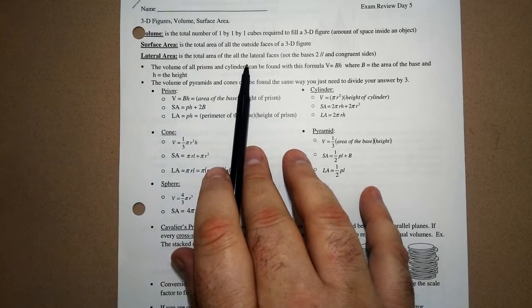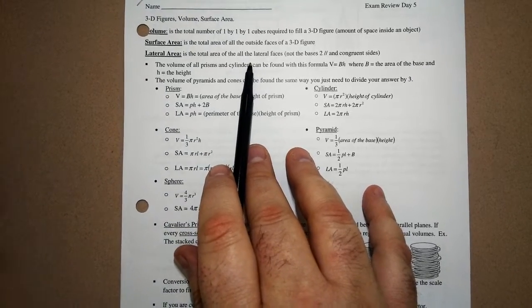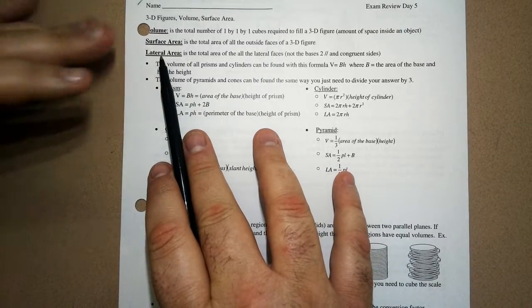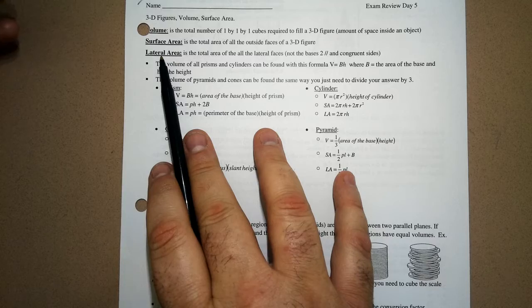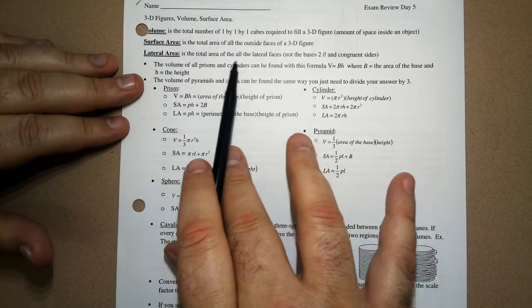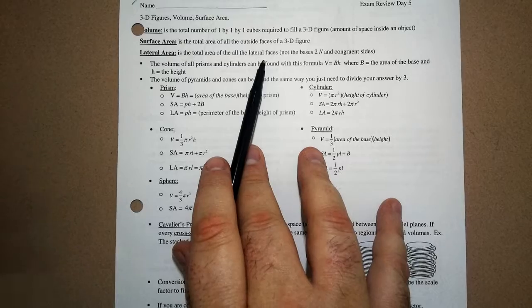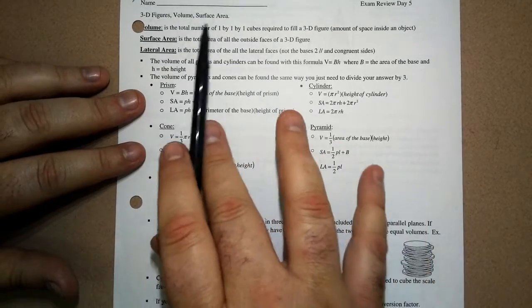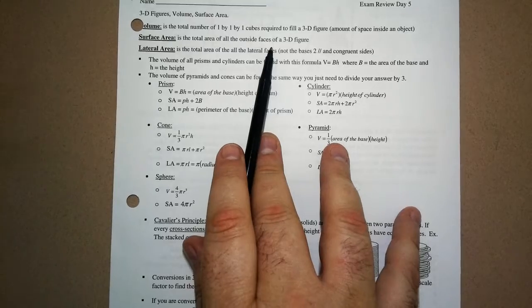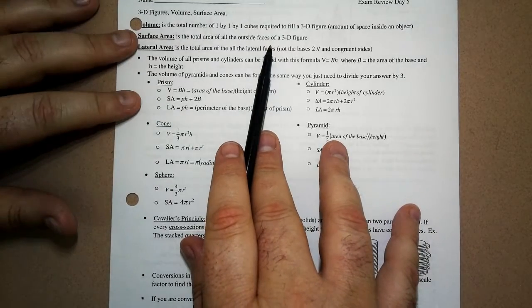The amount of water you need is volume. The paint going on the outside would be the lateral area for our pool, because we don't paint the bottom. We also don't paint the top, because that's where the water is. So the lateral area is the area of all the lateral faces. Those are the sides, but not the bases. The surface area is the total area of all the outside faces, top, bottom, and the lateral faces, okay?